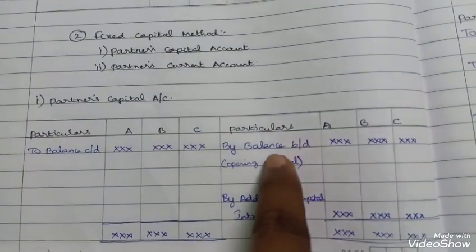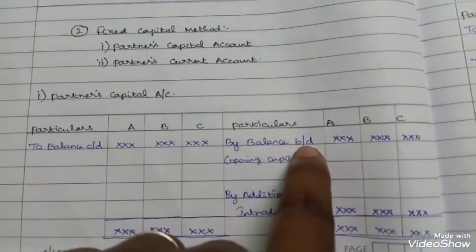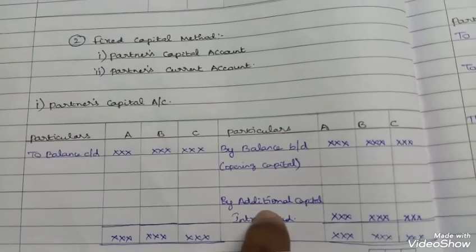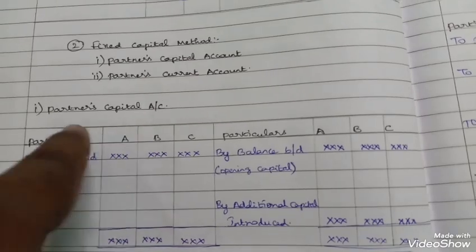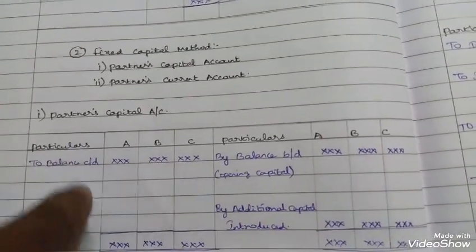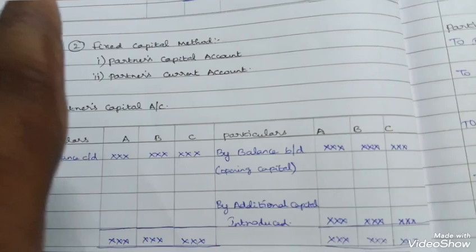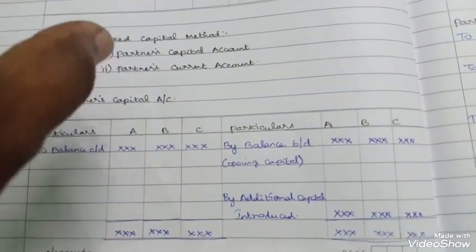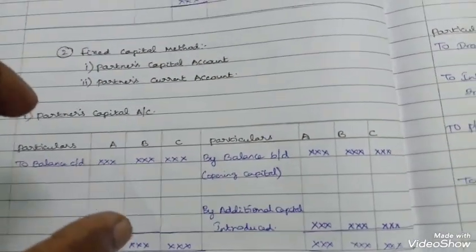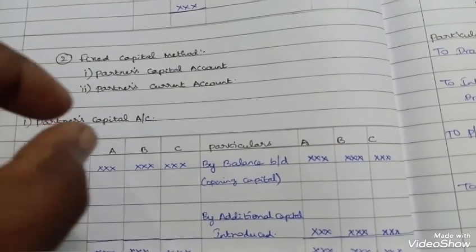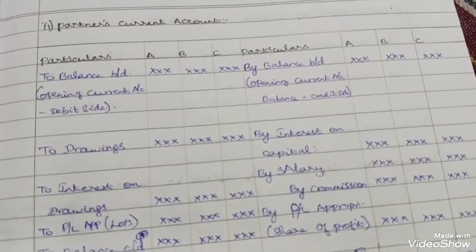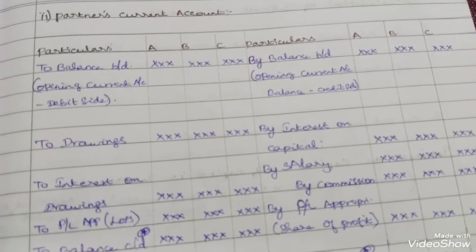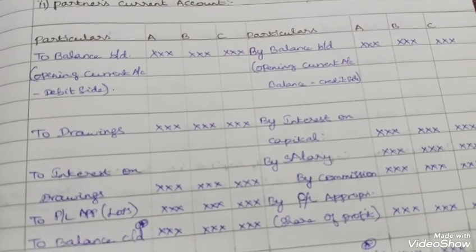On this side we will record the opening capital, by balance brought down, and on this side, if any additional capital has been introduced, we will record it here. Then we will close this partner's capital account as a normal ledger closing only. That's all. So this is the partner's capital account under fixed capital method. The fixed capital method separately has the partner's current account. In that current account we will be showing the other items, like current account balances, if they have given them.